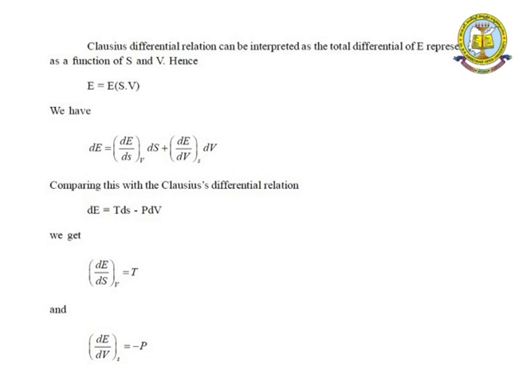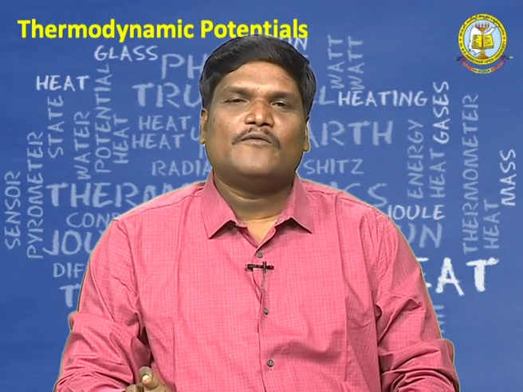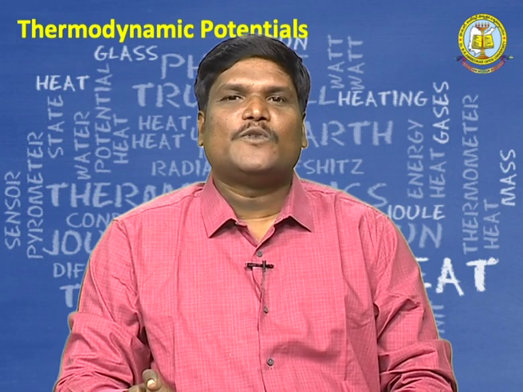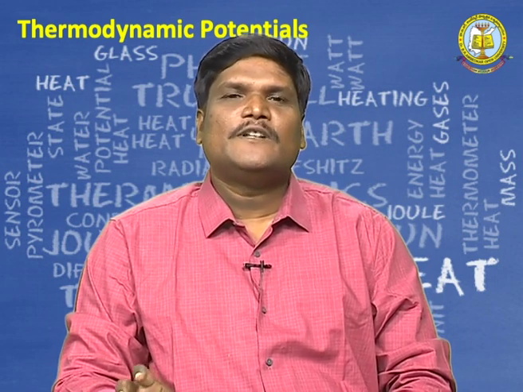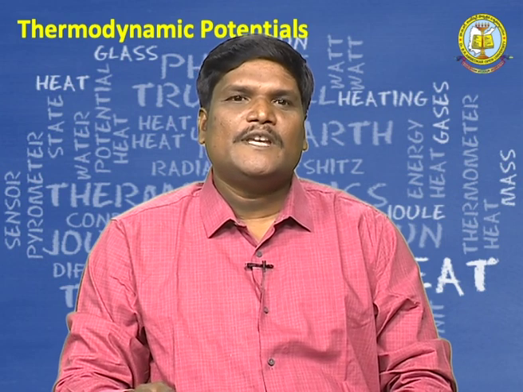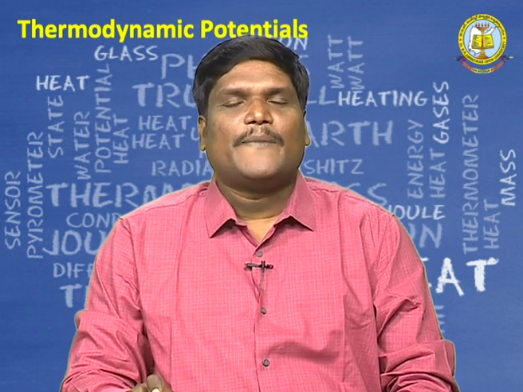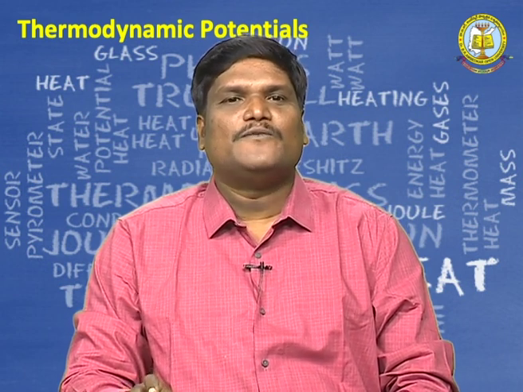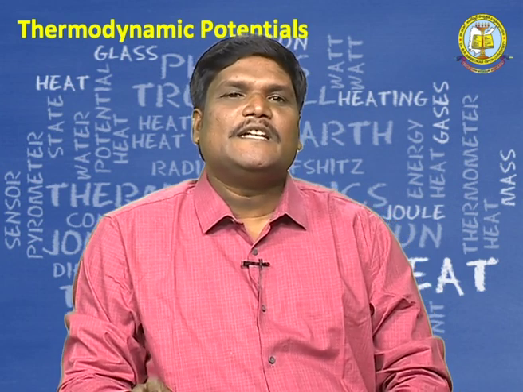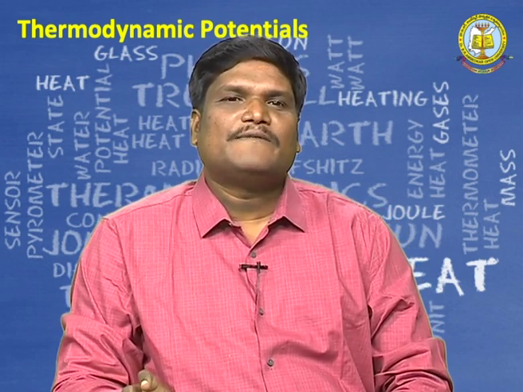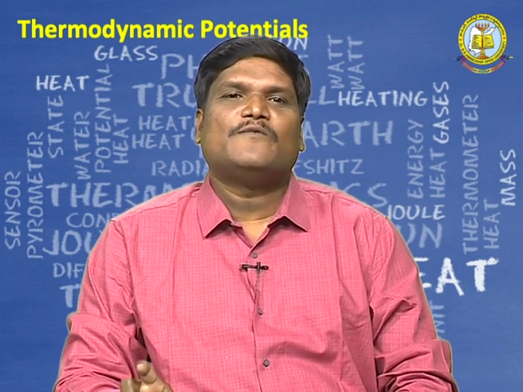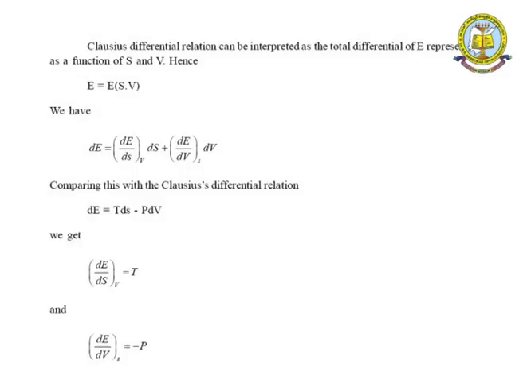So, that is here, which is a function of entropy S as well as V. You need not be worried about whether it is in slide form or in the textbook, which is different. So, here E equals E of S, V, which is a function of S and V, entropy and volume. By differentiating, dE equals the partial derivative of E with respect to S at constant V, which is T, into dS, plus the partial derivative of E with respect to V at constant S into dV.